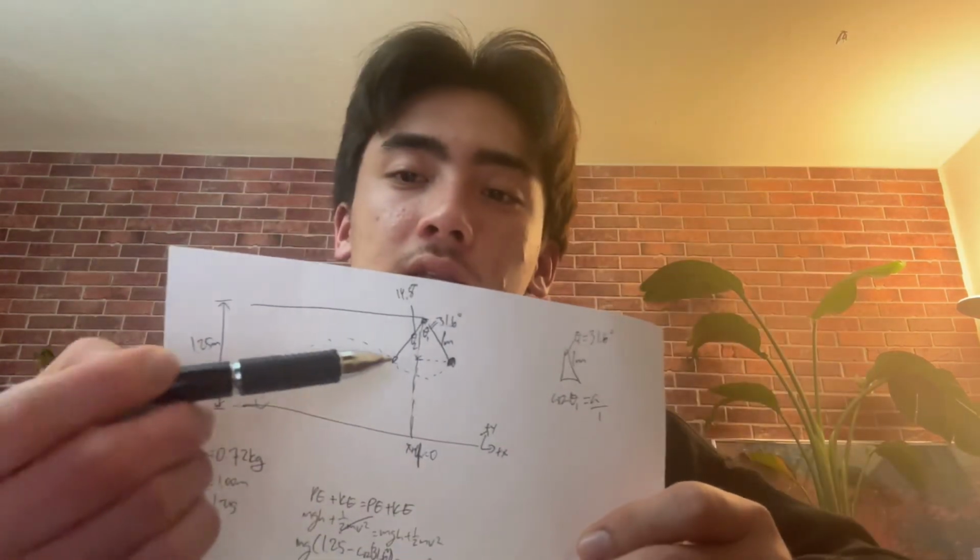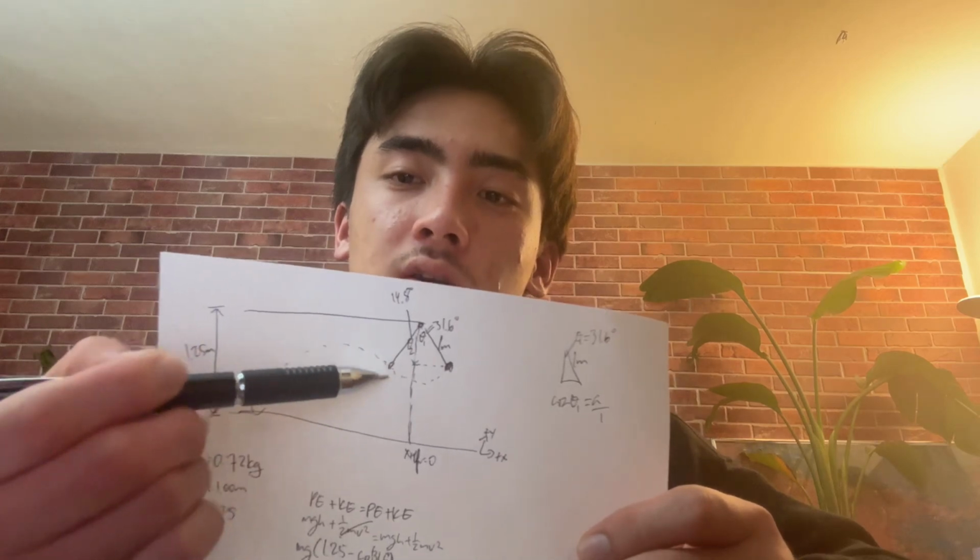Now we have to figure out, okay, what is delta y? Well, delta y is just y final minus y initial. And now because we're separating this into two parts, now this is our y initial. So delta y is equal to 0 because the ball lands and stops.